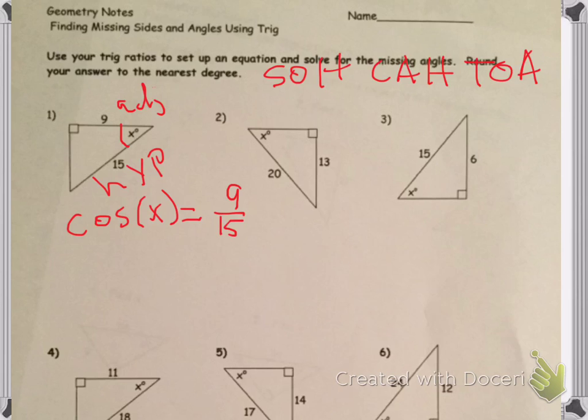So I'm going to multiply this by 1 over the cosine. Now, if you know anything about exponents, anything in the denominator becomes a number raised to the -1 power.